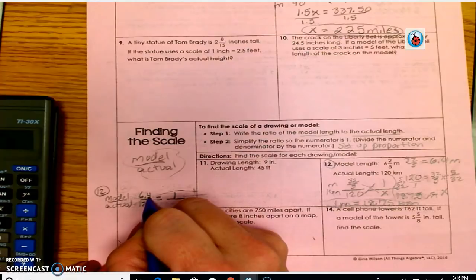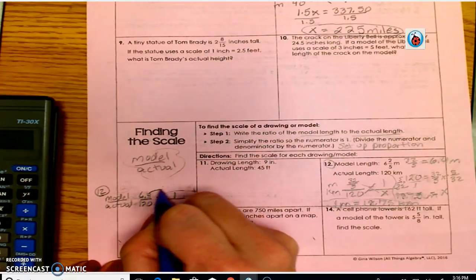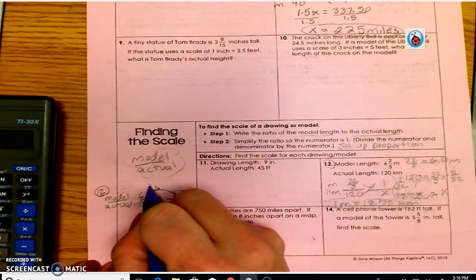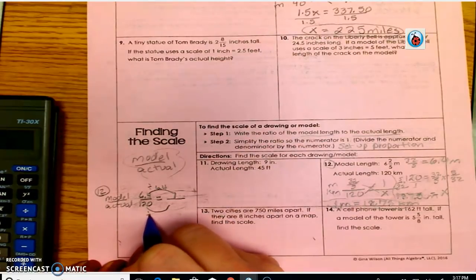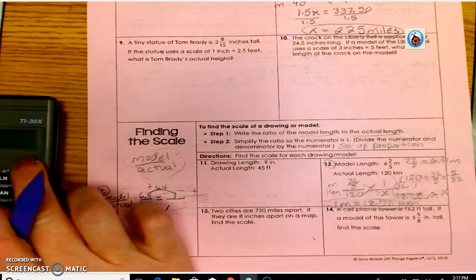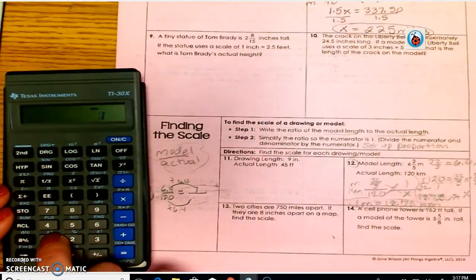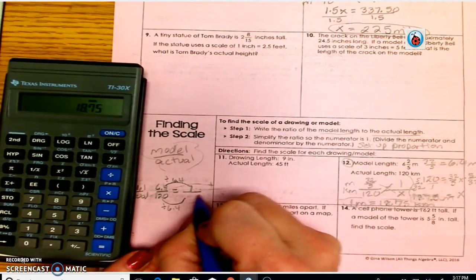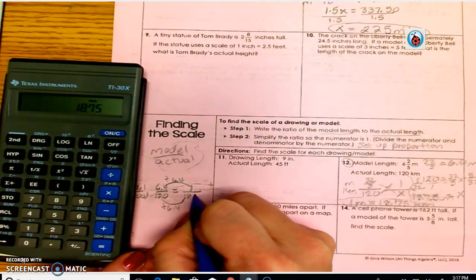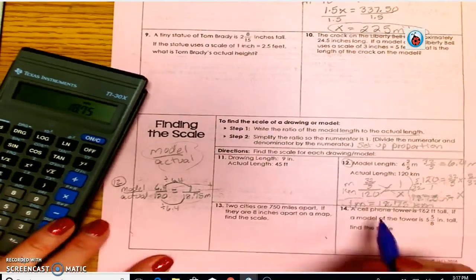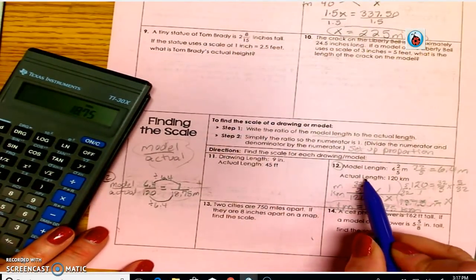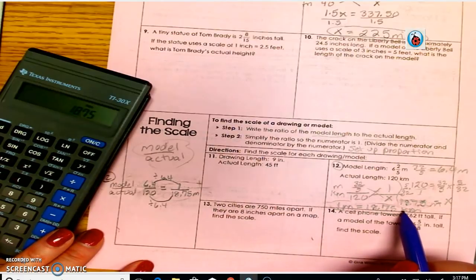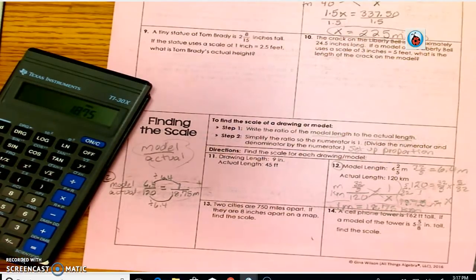But we want to know for 1 meter, how many actual kilometers does that equal in real life? So think, how do you get from 6.4 to 1? Well, you have to divide by 6.4, which means we would have to do the same thing to our denominator. So I'm going to take 120 divided by 6.4, and we get 18.75 meters. Again, that means 1 meter on the model equals 18.75 kilometers in real life.